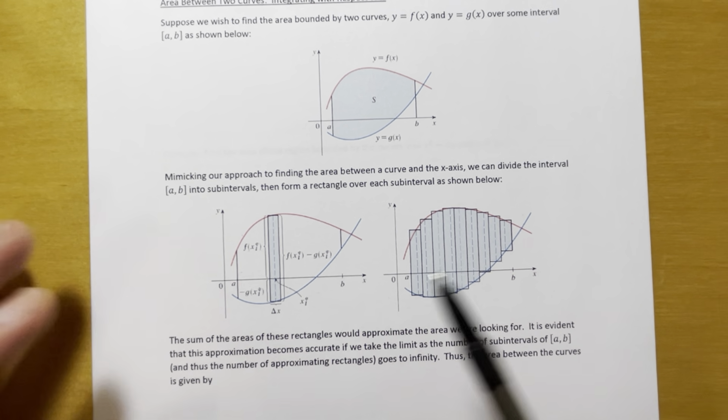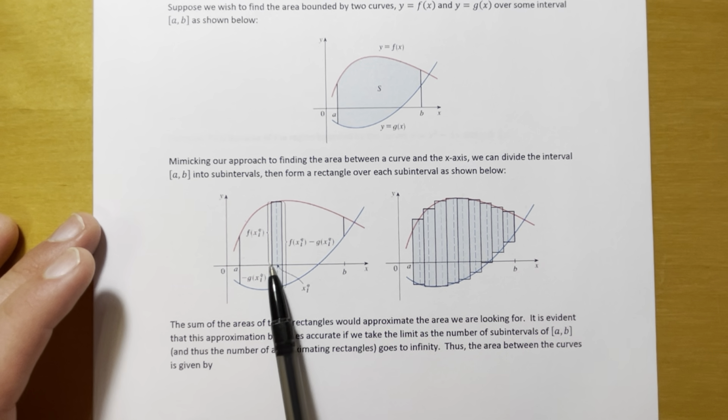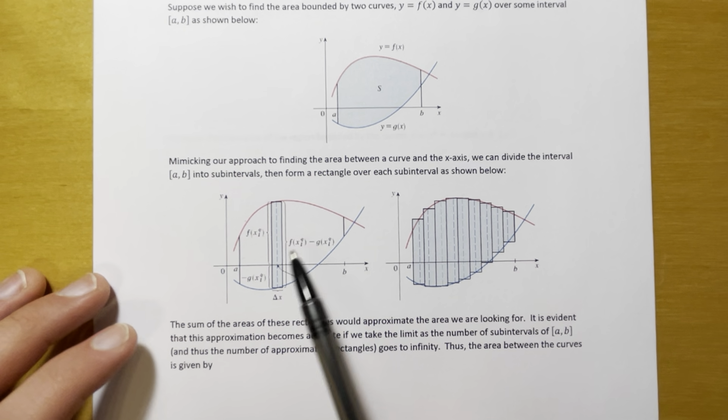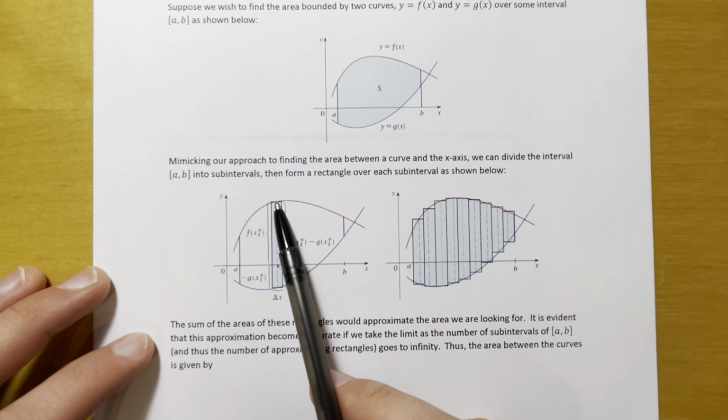So, as before, in any given subinterval, let's say that this is the ith subinterval right here. In any given subinterval, I'm going to choose some sample point, which I call xi star, and then I'm going to plug it in. But I'm not going to just plug it into f of x. I'm also going to plug it into g of x. See, if I plug that xi star into f of x, it's going to give me the y coordinate of this point up here.